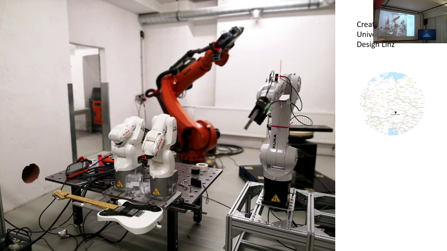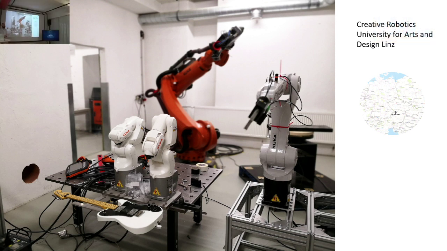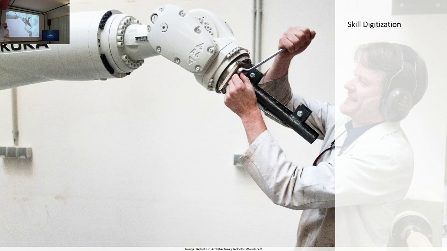Which brings us to Creative Robotics, which is our research group within the Art and Design University of Linz, which we operate. We have a space here in Grand Garage. Downstairs we've got a couple robots, as well as we've got a big Quantec over in the main building of the university. We're a very rapidly growing group, having won a couple grants this year.